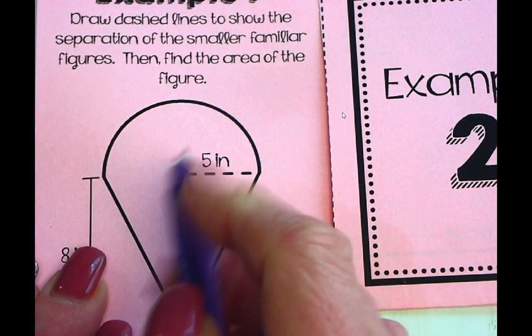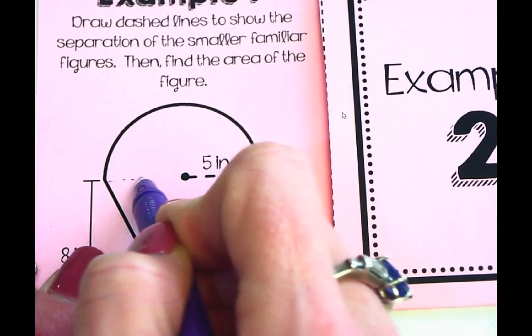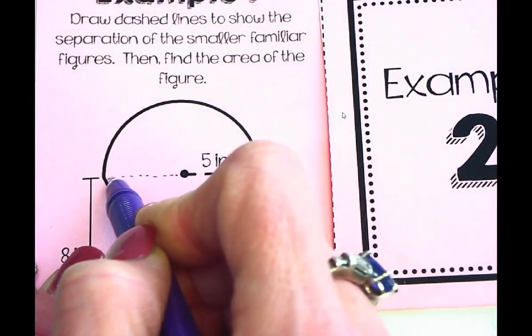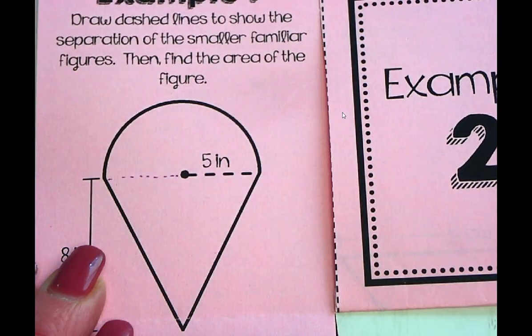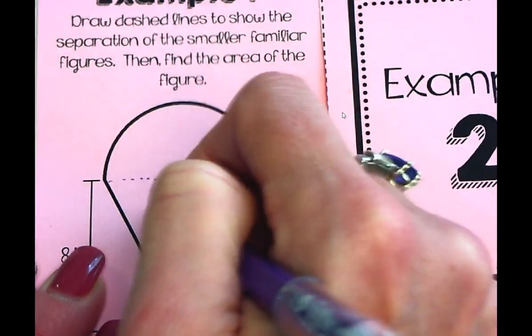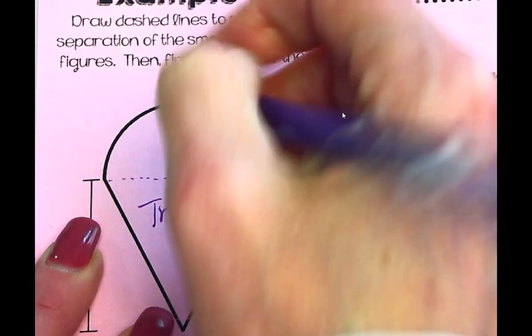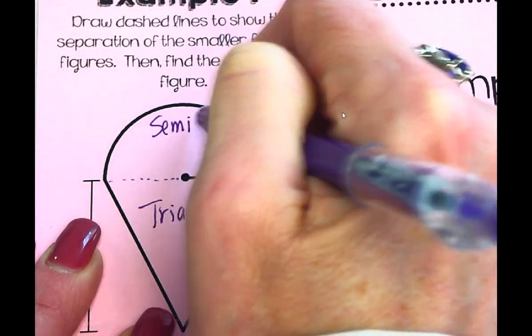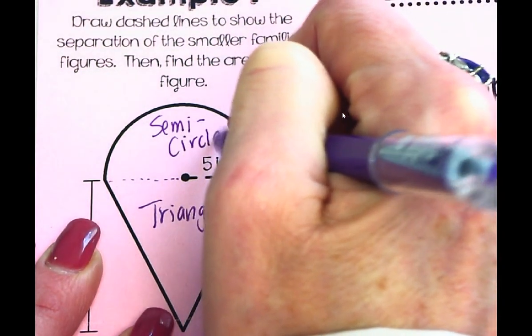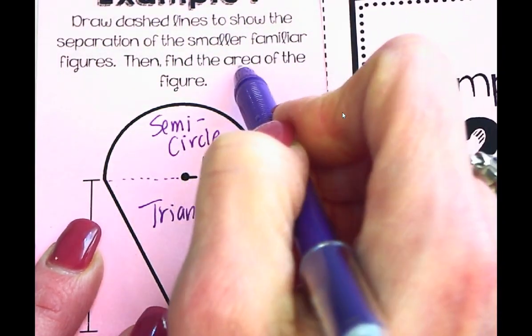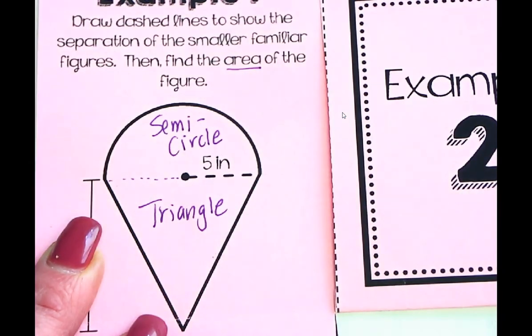Okay, so she sees a triangle. Ryan, what did you say you saw? Okay, so I see a triangle here, and I see a semicircle, which is a half circle. And it's asking me to find the area of this shape.